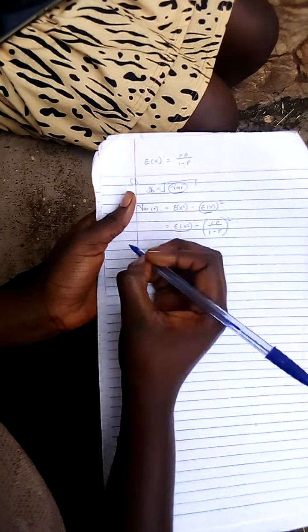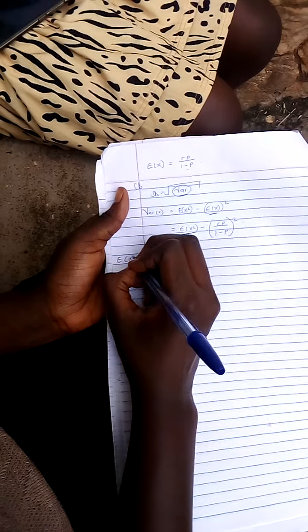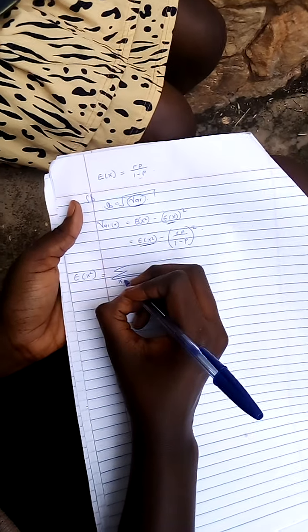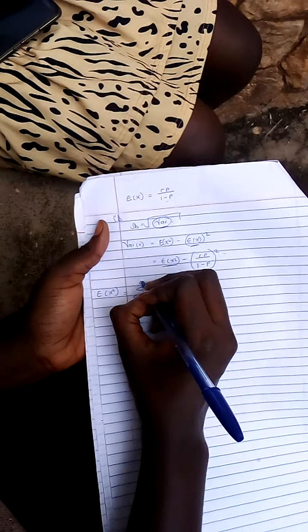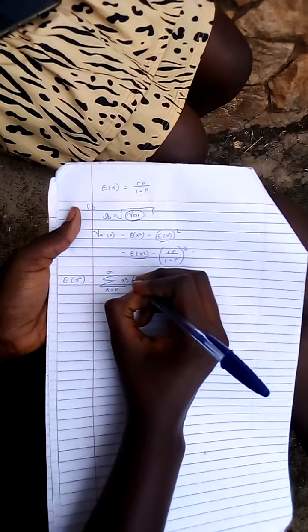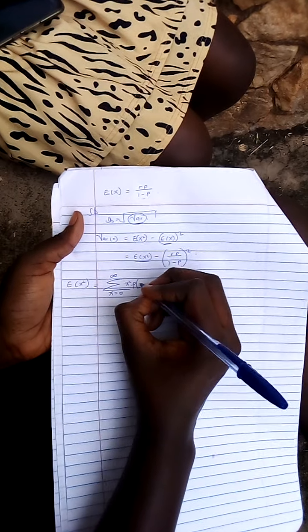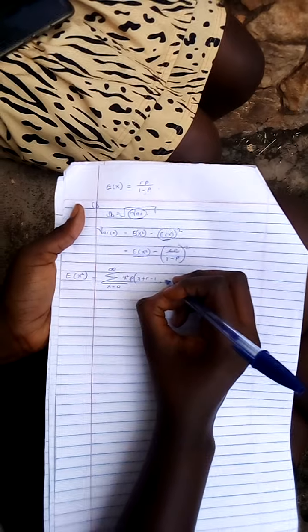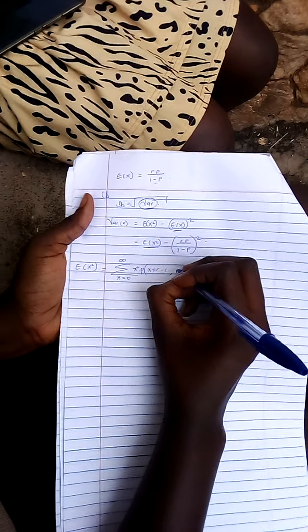Now we have to look for E of X squared, which will be equal to the summation of x from 0 to infinity of x squared times the probability of x plus r minus 1. This is success and failure, failure and success, whatever.